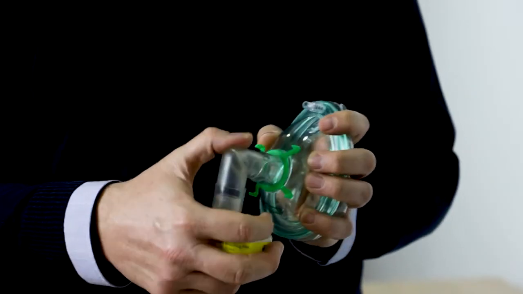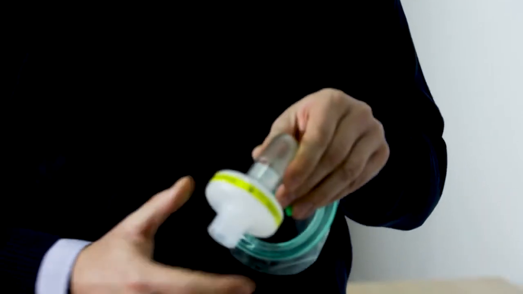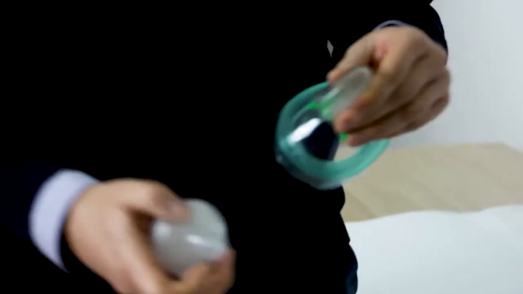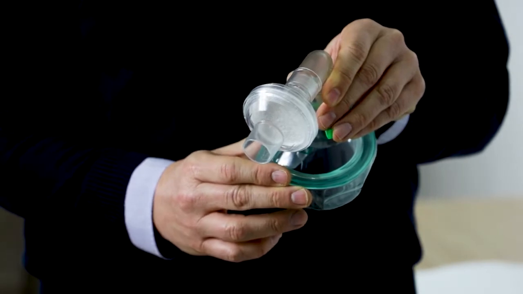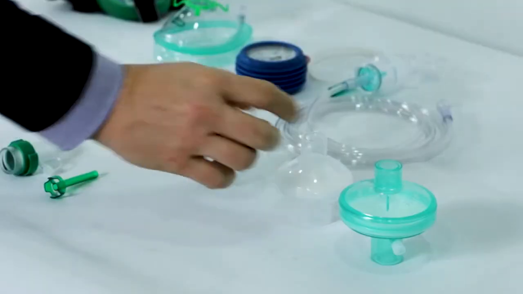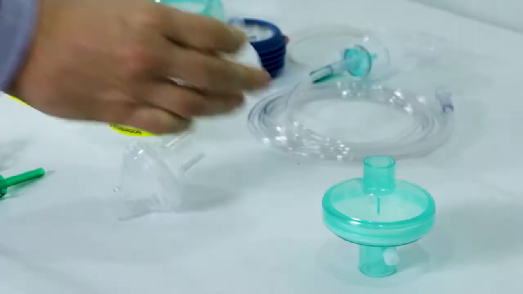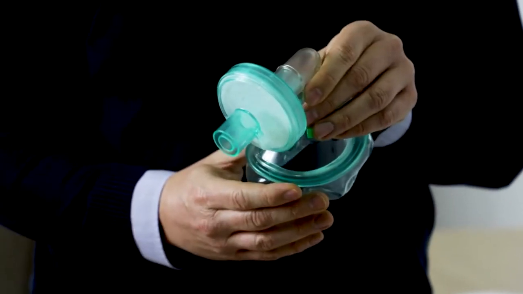We have this one, another one. These two are Intersurgical filters. We can choose this one. This is a Philips respiratory filter. The Fisher and Paykel filter, and finally the Medtronic filter.